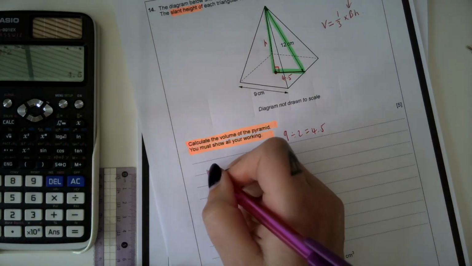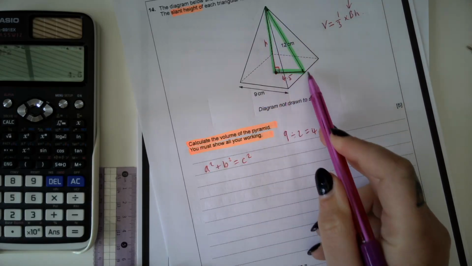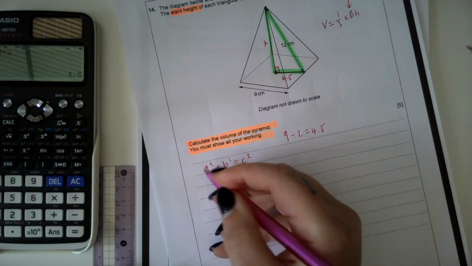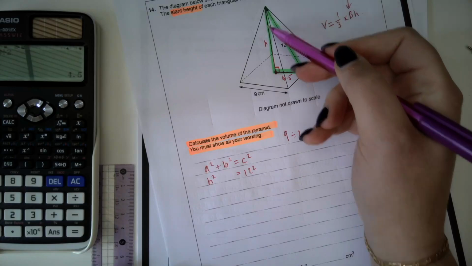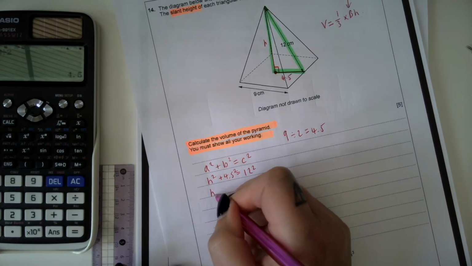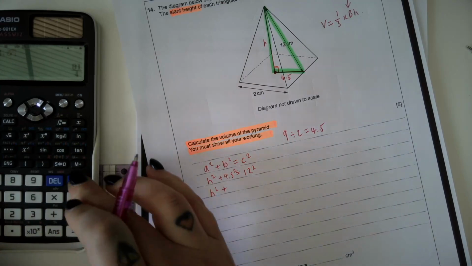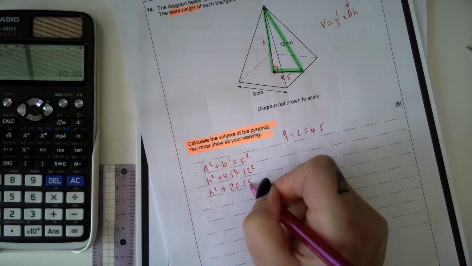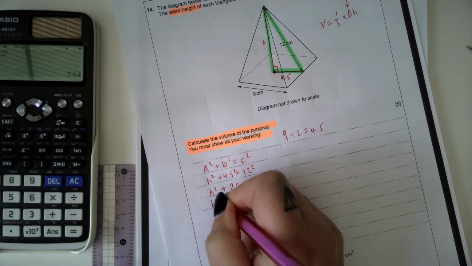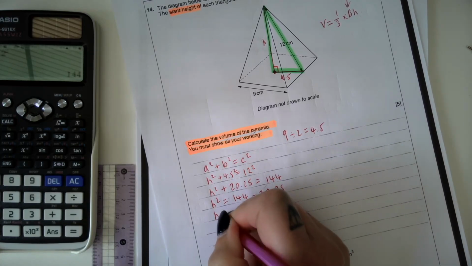So Pythagoras' theorem, a squared plus b squared equals c squared. Okay, c is always the longest side, the hypotenuse. So c squared is 12 squared. A and b, so let's call a our height and let's call b our length of 4.5. So h squared plus 4.5 squared, 20.25, is equal to 12 squared, 144. So h squared is equal to 144 subtract 20.25.